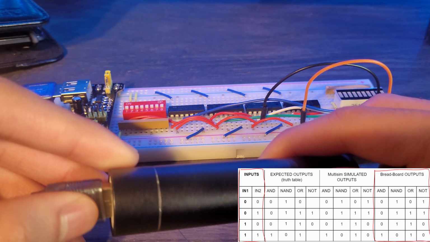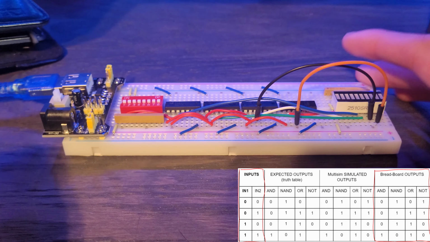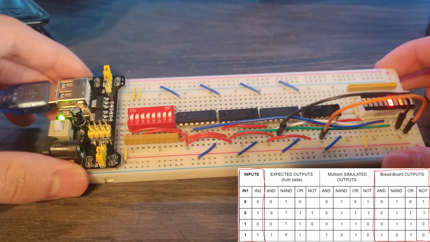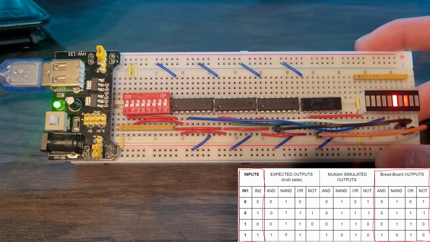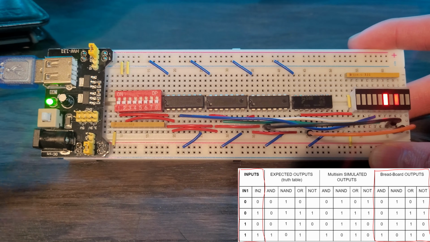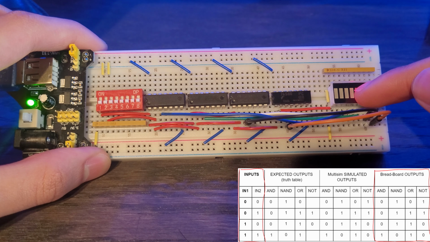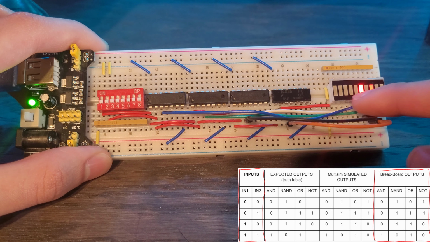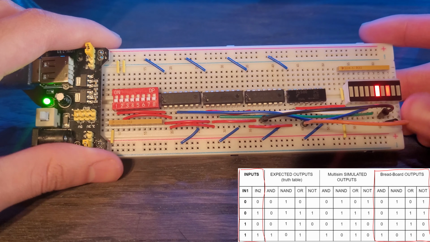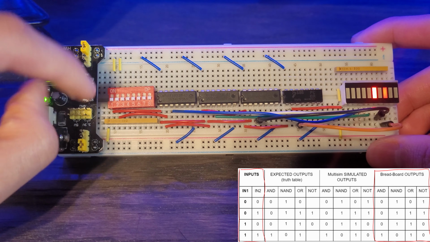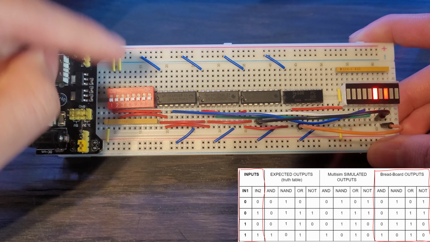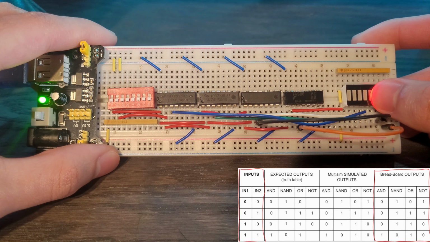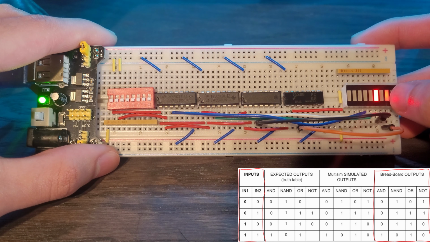I'm going to turn mine on, first by turning on the power supply, and then by turning on the breadboard. When my green light turns on, two lights come up. The first light that is going to come on is the NAND gate, and then the next one is going to come on is the NOT gate. So the NAND gate and NOT gate are on when both switches are off. We can say that when the switches are at 0, 0, when we look at the truth table, the NAND gate will be 1 and the NOT gate will be 1.